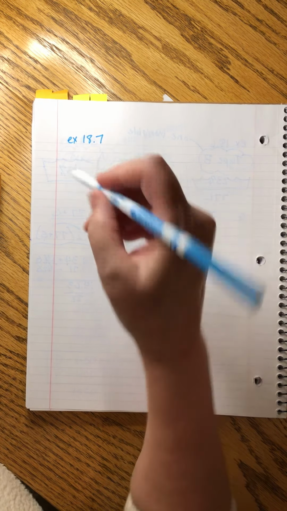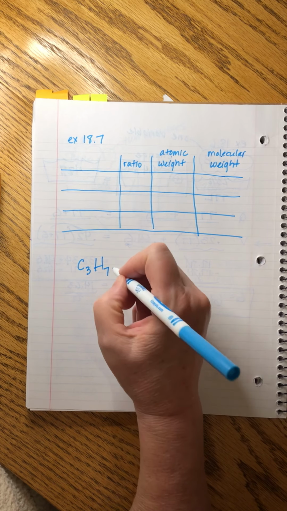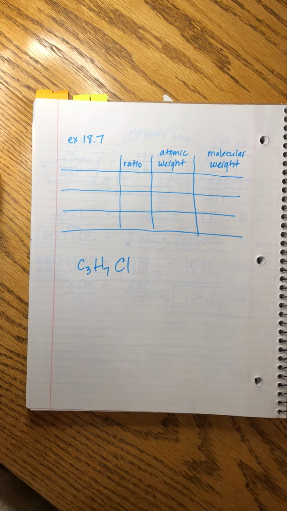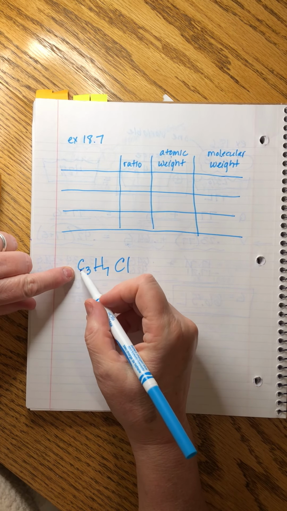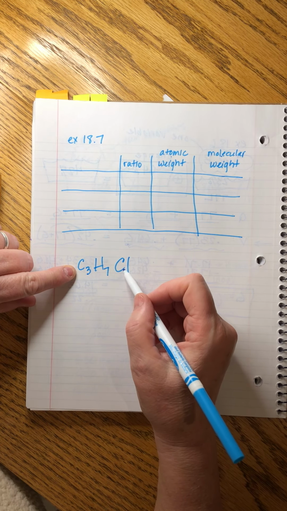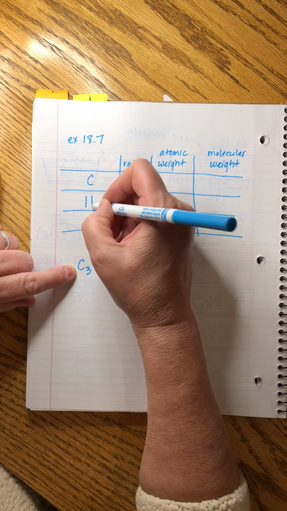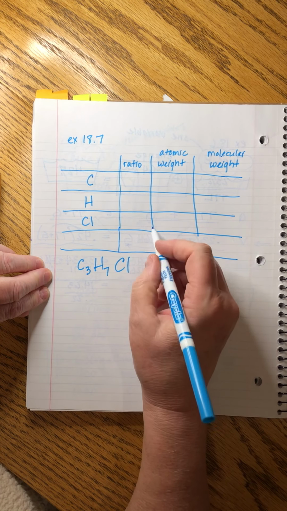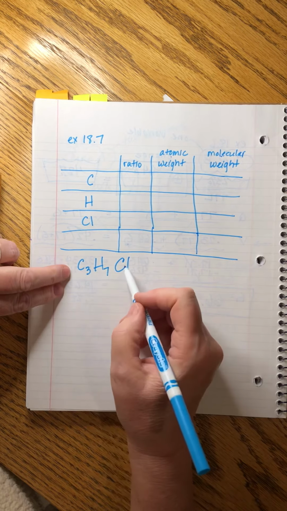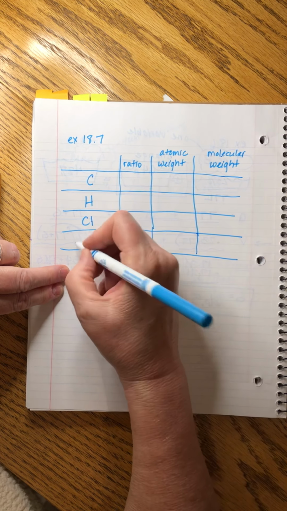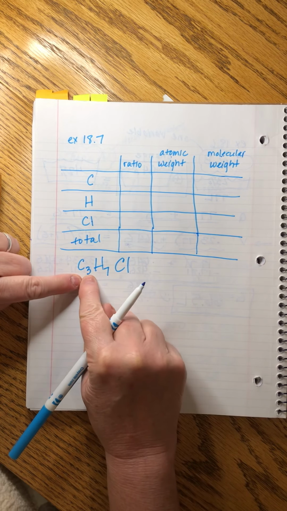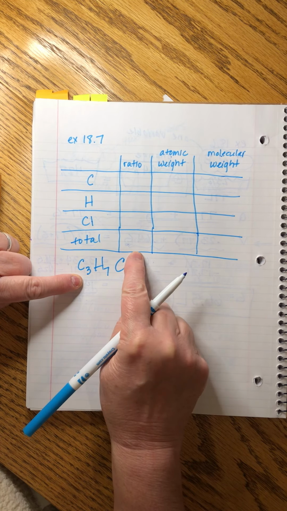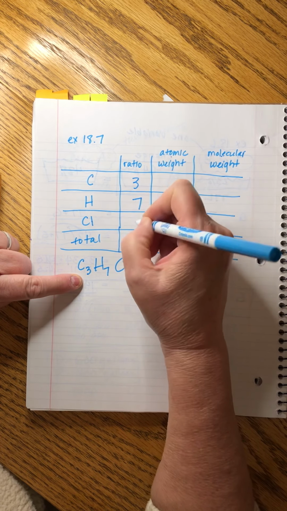This particular recipe I'm going to write down is C3H7Cl. This is a recipe for a compound. If I remember properly, it's carbon, hydrogen, and chlorine maybe. But I can just write the letters here. I don't have to understand them. Then I need to have a total row as well. Okay, so this is the recipe. These are the ingredients. This tells me how many atoms of each go into this compound. So it's 3 to 7 to 1.